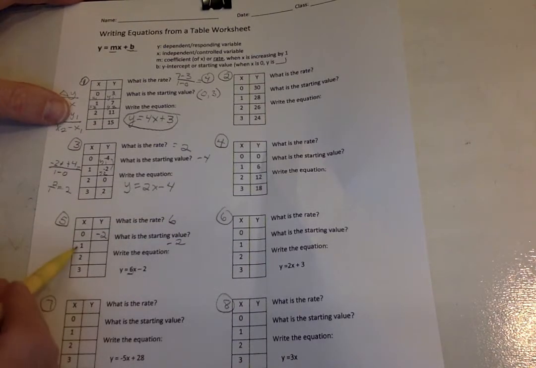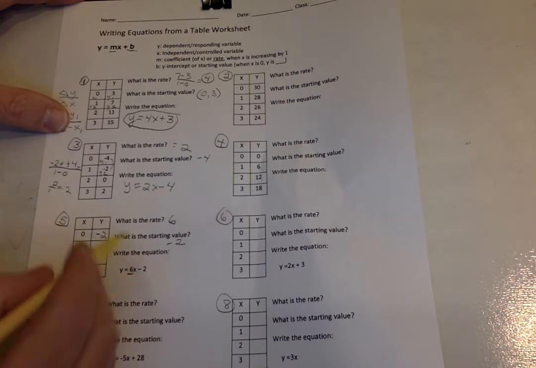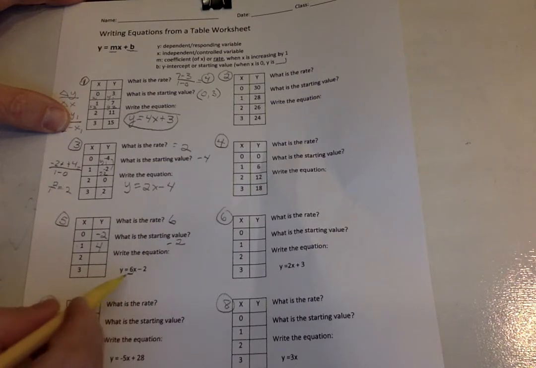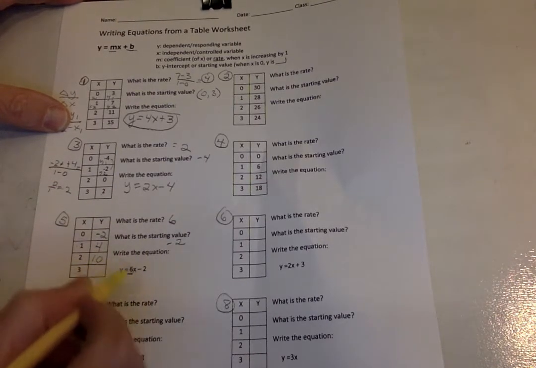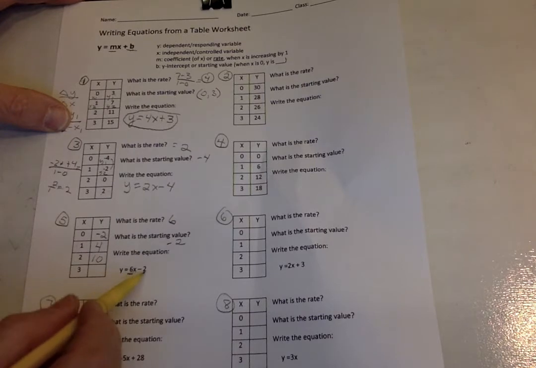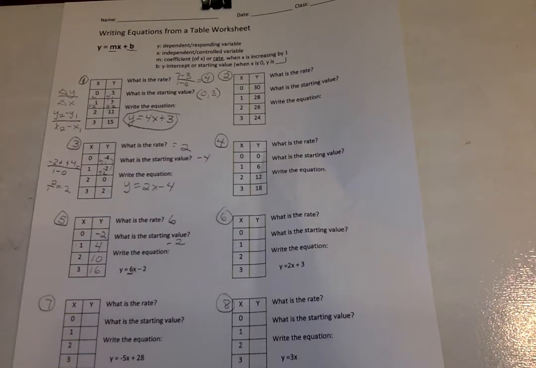Okay? So now we're going to put 1 in there. 6 times 1 is 6, minus 2 is 4. 2 times 6 is 12, minus 2 is 10. 6 times 3 is 18, minus 2, 16. Okay? Do you see how that's working? Okay, you should be able to finish out the rest of this worksheet now.